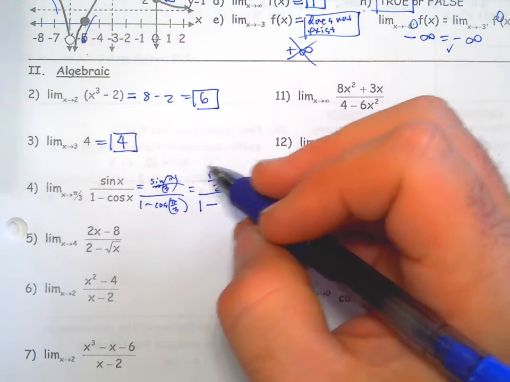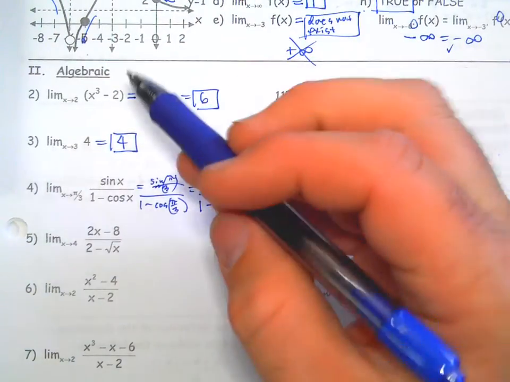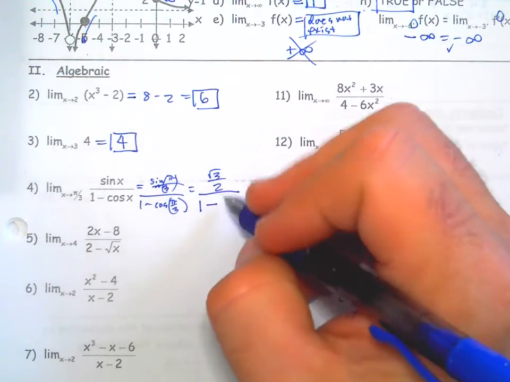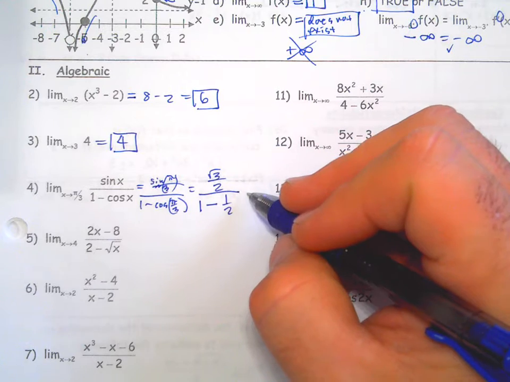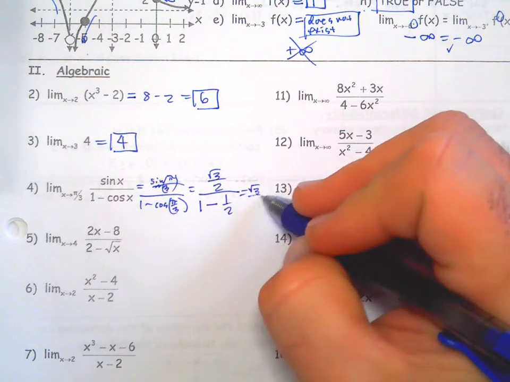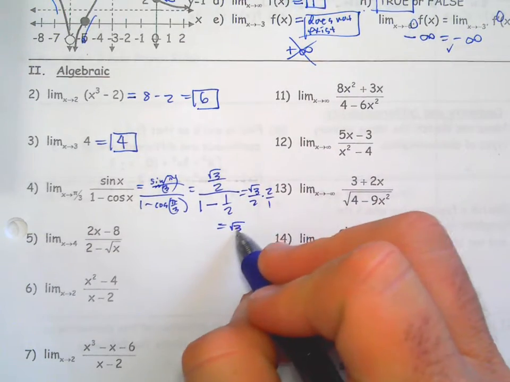The angles are 0, pi over 6, pi over 4, pi over 3. Sine goes 0, 1 half, root 2 over 2, root 3 over 2. Cosine goes from the top: 1, root 3 over 2, root 2 over 2, 1 half. So cosine of pi over 3 is 1 half. And it's going to be root 3 over 2 times the reciprocal, and the answer is going to be root 3.